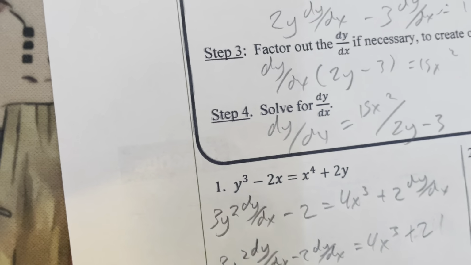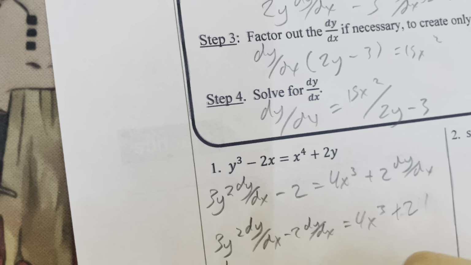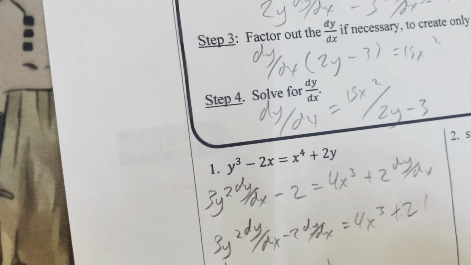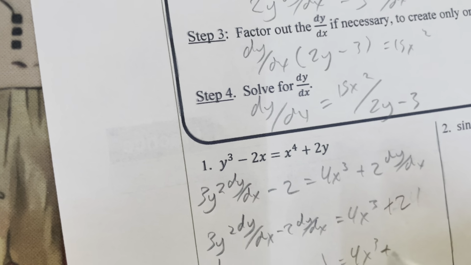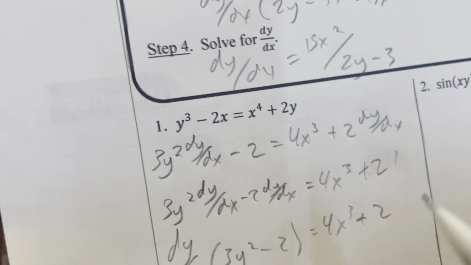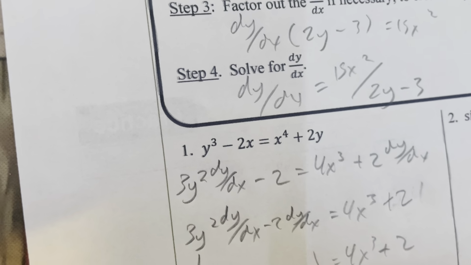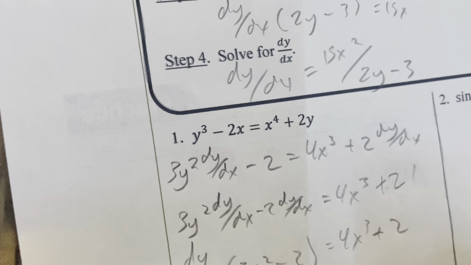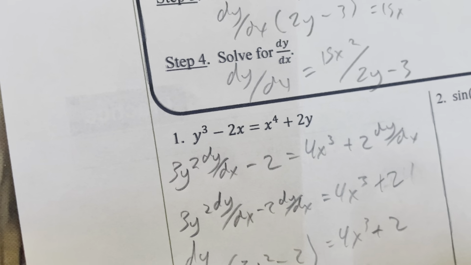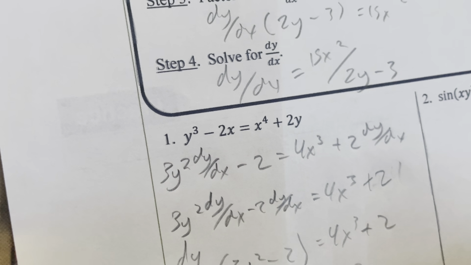Factor it out: dy dx multiplied by 3y squared minus 2 equals 4x cubed plus 2. And then dy dx equals 4x cubed plus 2 over 3y squared minus 2.